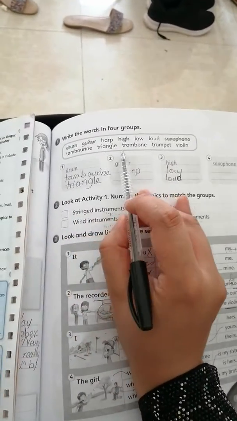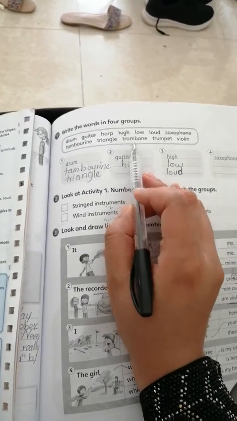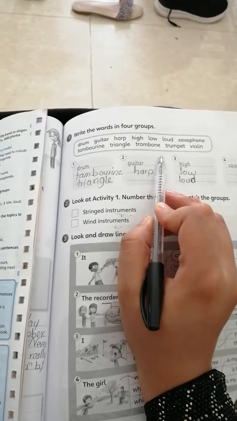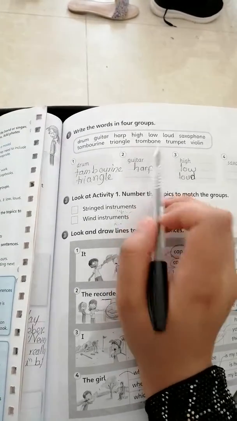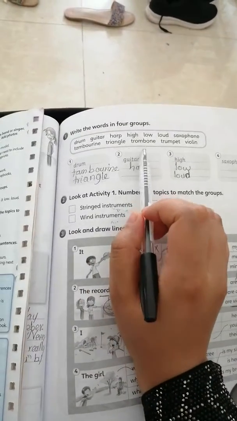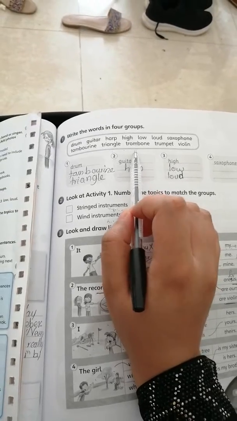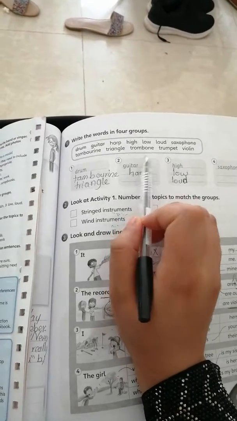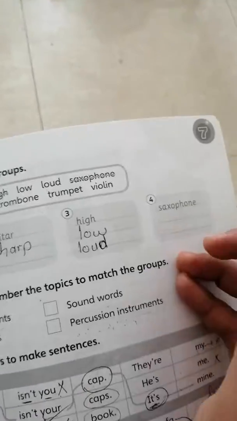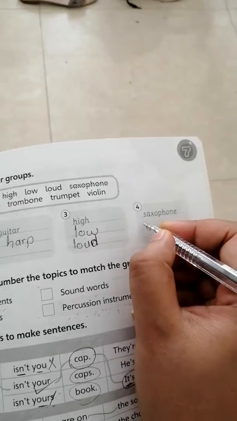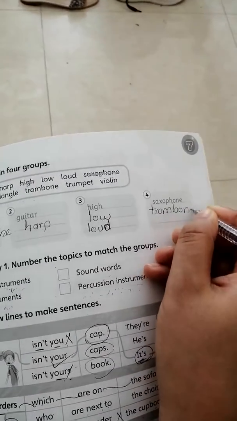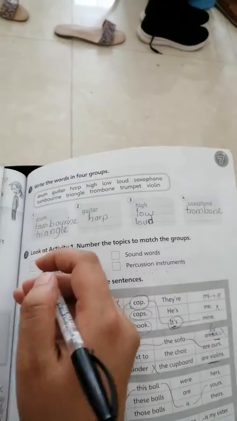Okay, trombone. What does trombone mean? Trombone is a wind instrument. It's like the trumpet. I can blow air inside to make the sound of music. So trombone goes with a wind instrument like saxophone. So here, trombone.